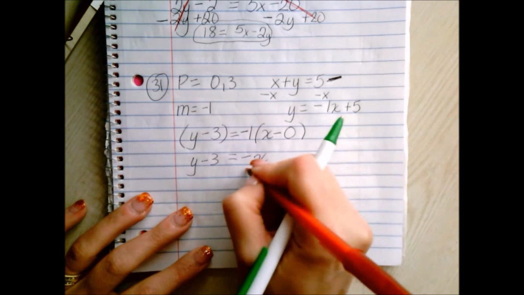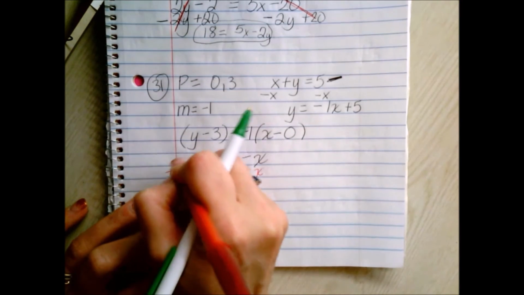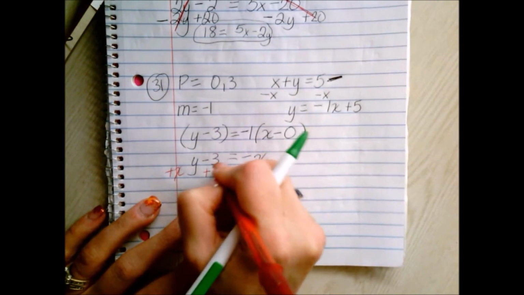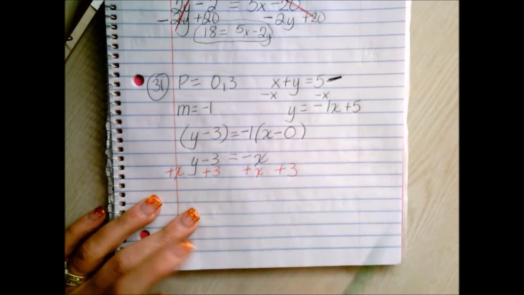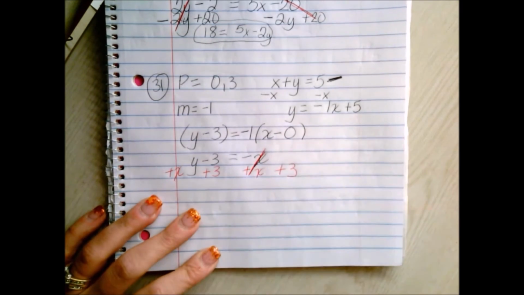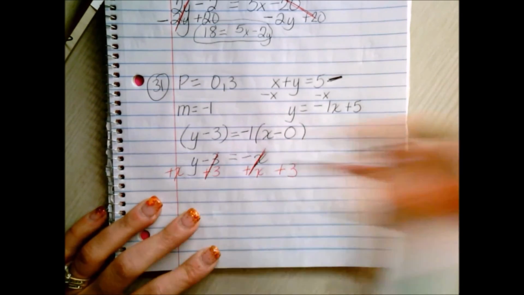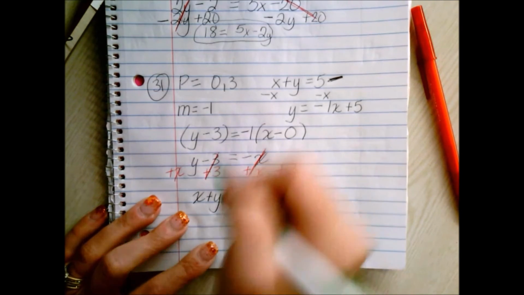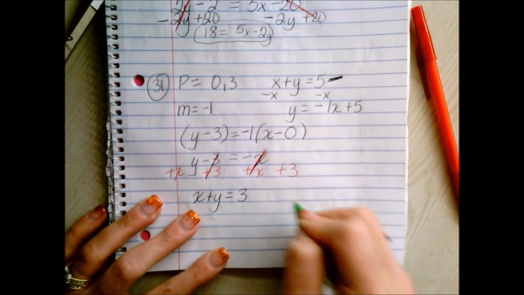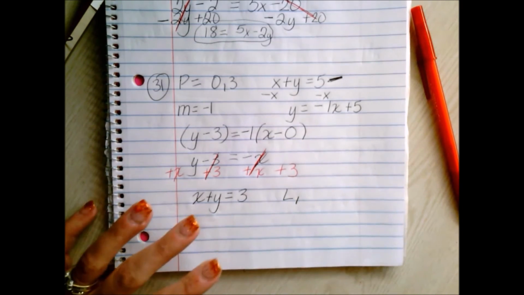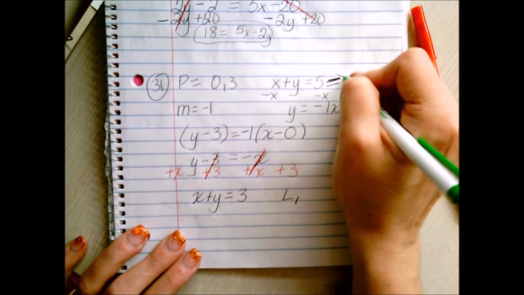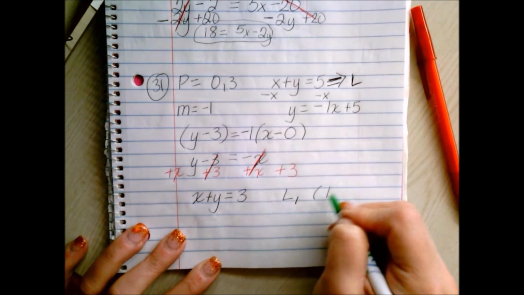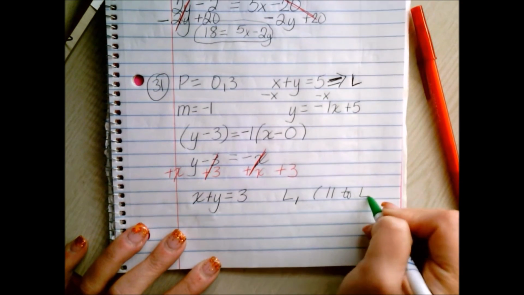We're going to add x because I like my x's to be positive, and you always want them to be for proper form. We're going to add our 3's, canceling here. x plus y equals 3. This is line sub 1, which is parallel to the original line.